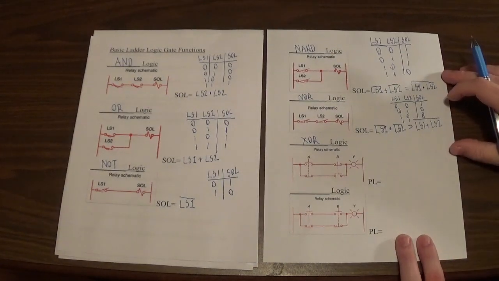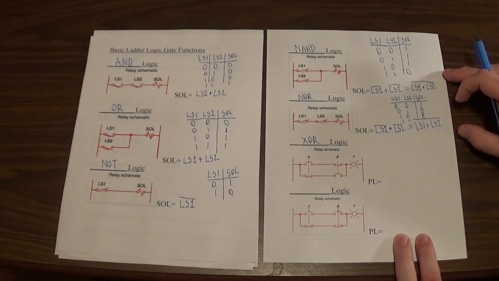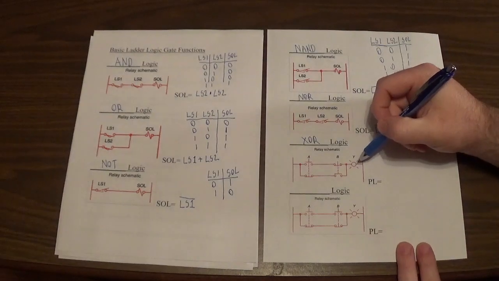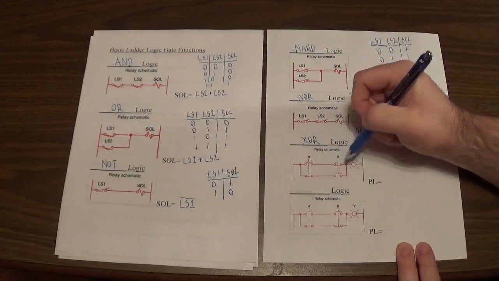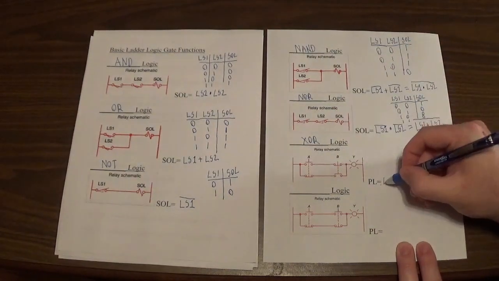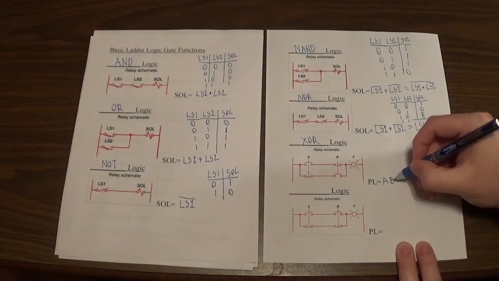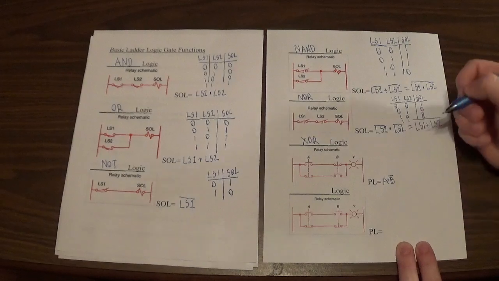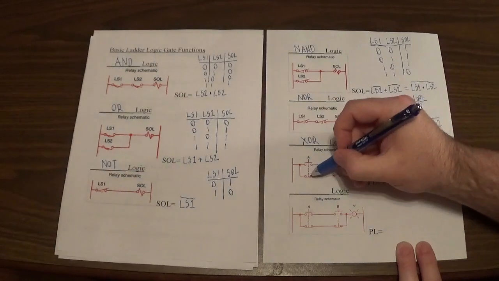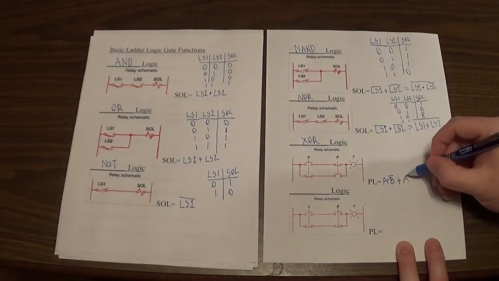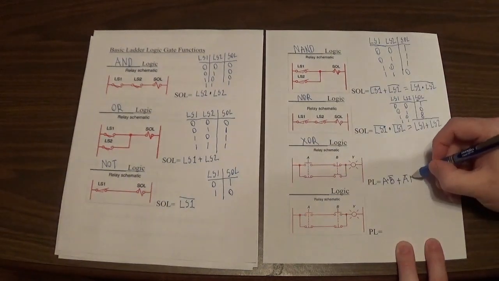Alright, so if we write this out in terms of the Boolean expression, we're controlling a pilot light this time instead of a solenoid. So the pilot light equals, let's look at each contact. We have a normally open A, and then it's in series with a normally closed B. So that's A times B naught, plus, because we have a parallel connection, then we have A closed, so that'll be A naught in series with B, again that's normally open.